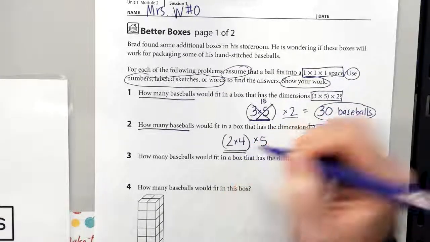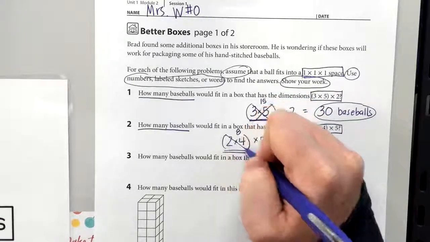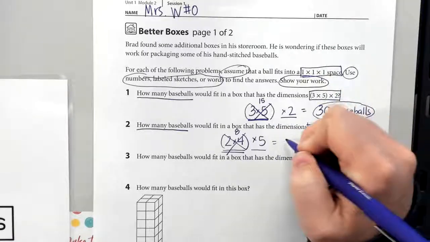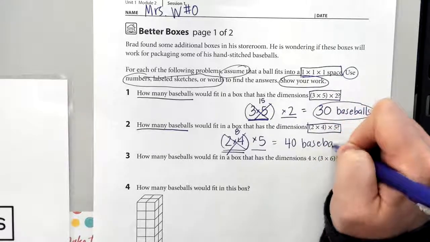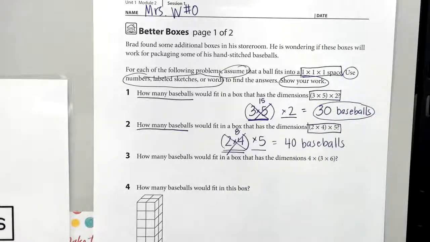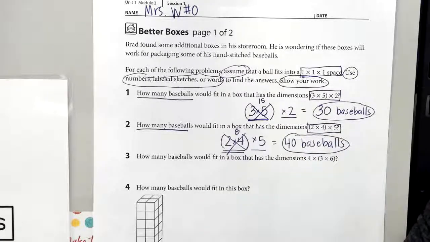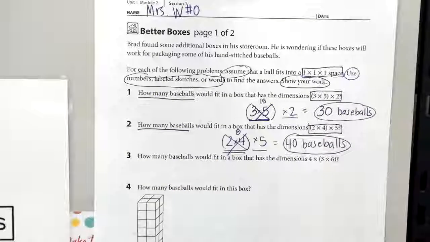Solve your parentheses first. 2 times 4 is 8. Then I take that 8 times this 5 and I get 40. 40 what? 40 baseballs. Go ahead and circle your answer. Again, we showed our work by using numbers.